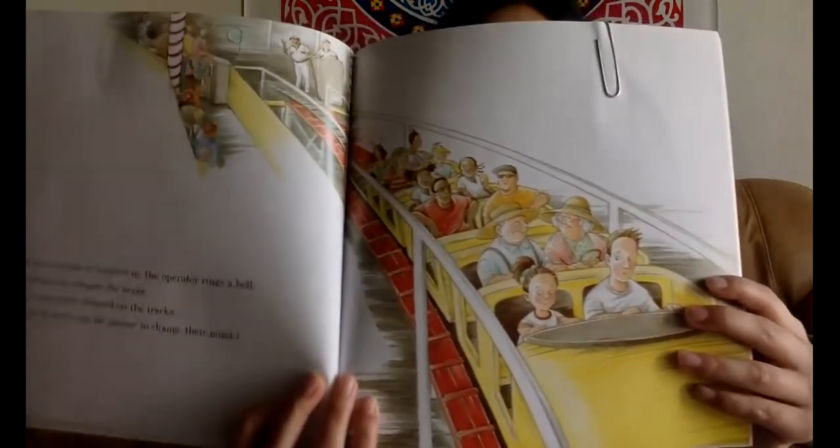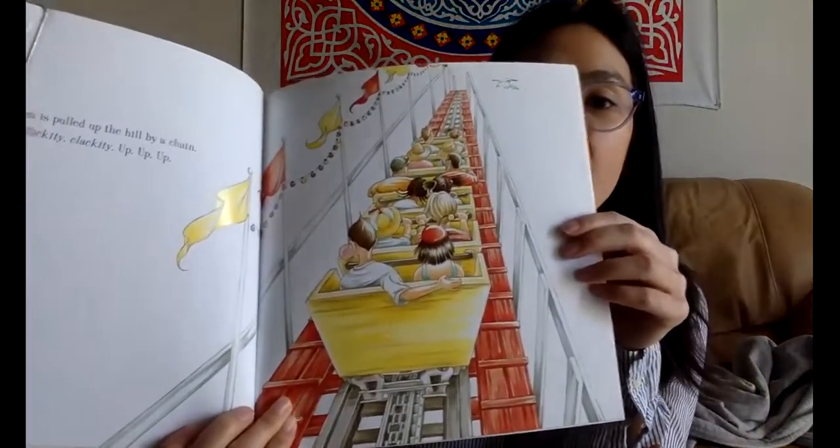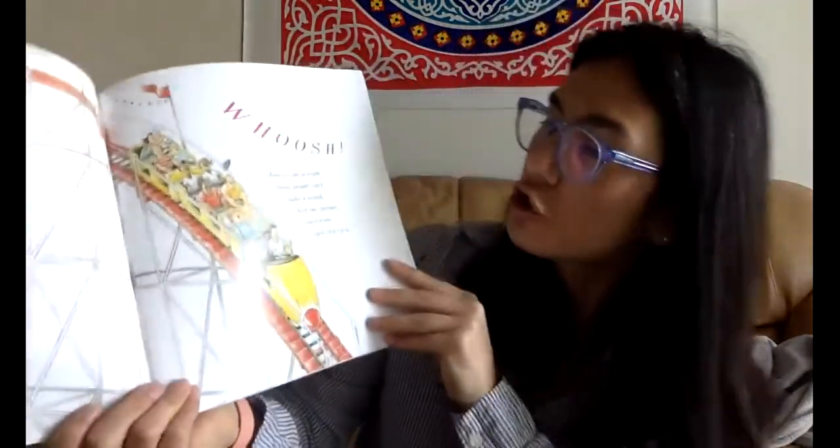These people are stuck riding the roller coaster now until it is all done. Slowly, the train is pulled up the hill by a chain. Clickety, clackety, clickety, clackety, up, up, up. And then, whoosh!